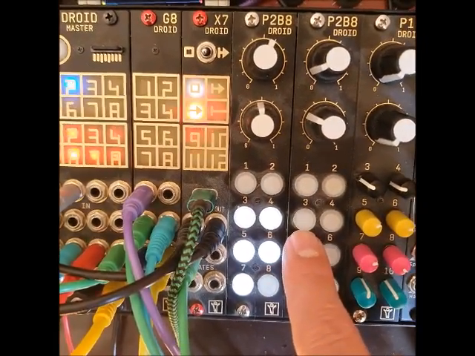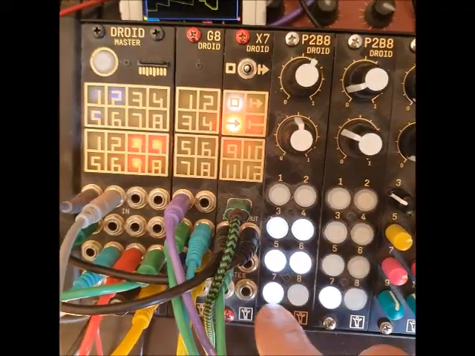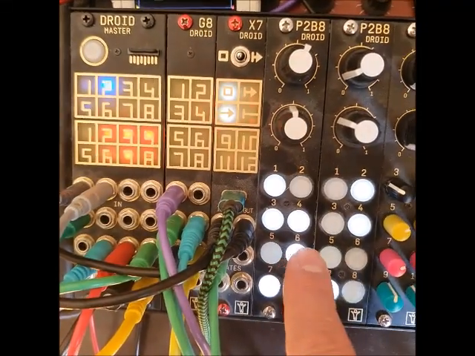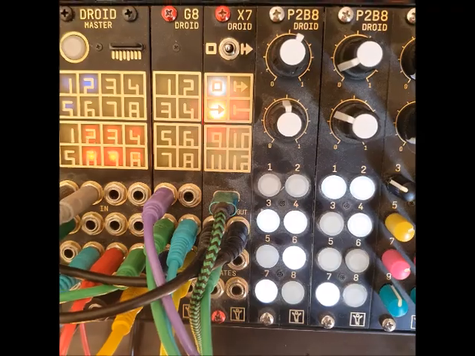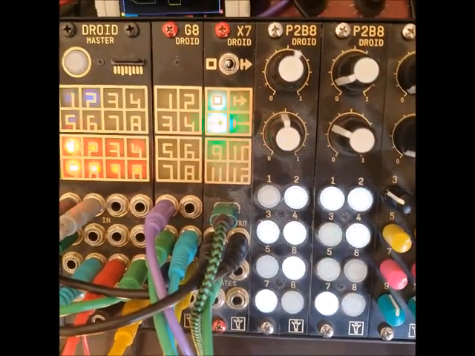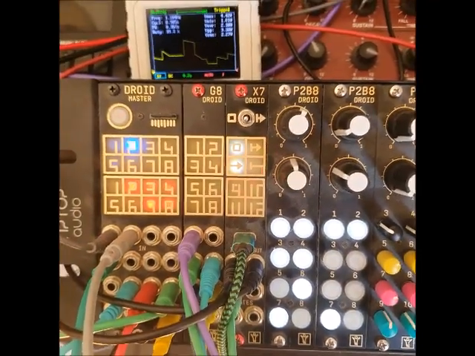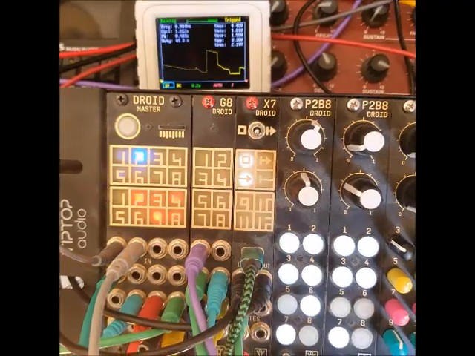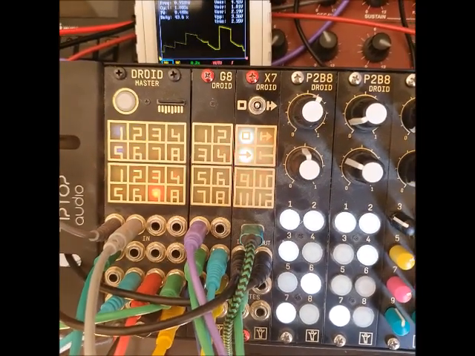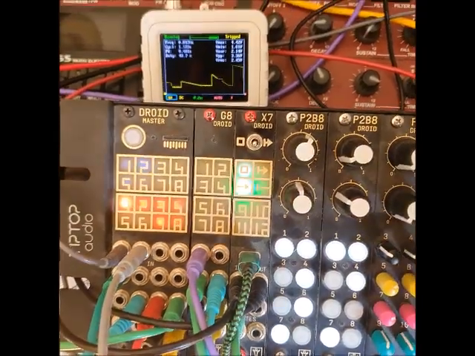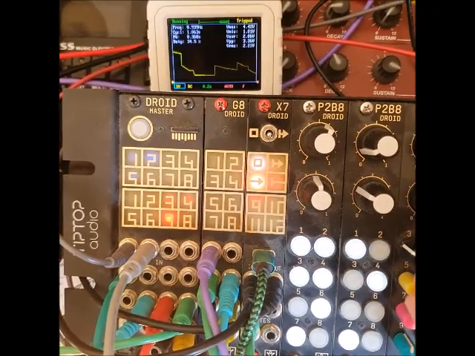Now the sequence is shorter, and if we go back to the first one, now we see that every time the sequence flips over, different bits are activated and deactivated here, which makes the whole thing rather dynamic.